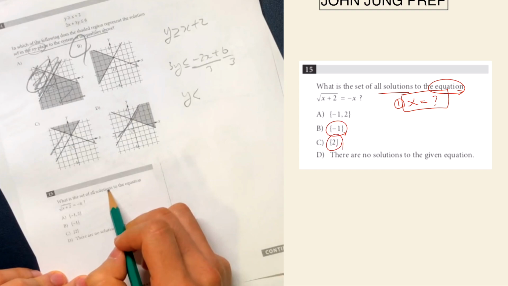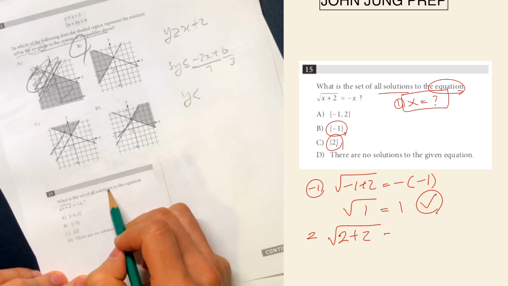So let's try it. So -1. It's going to be square root of -1 plus 2 is equal to minus of -1. And that's going to be square root of 1 is going to equal 1. So -1 works out. Okay. How about 2? Square root of 2 plus 2 is equal to -2, right? And square root of 4 is equal to -2. And that is not going to work. And square root of 4 is technically plus or minus 2, right? And if it's plus or minus 2, then -2 should work, right?